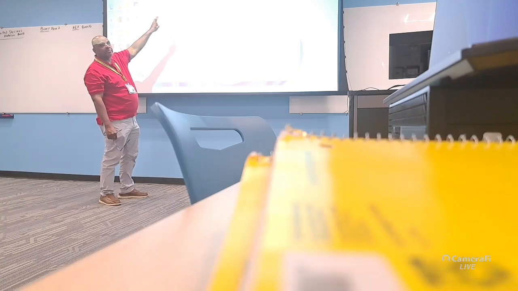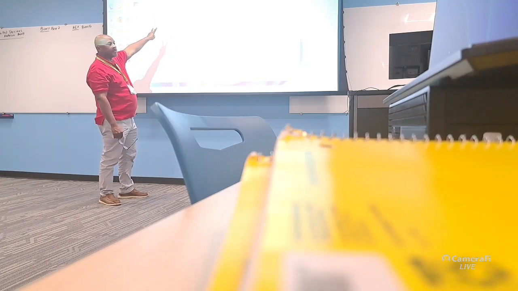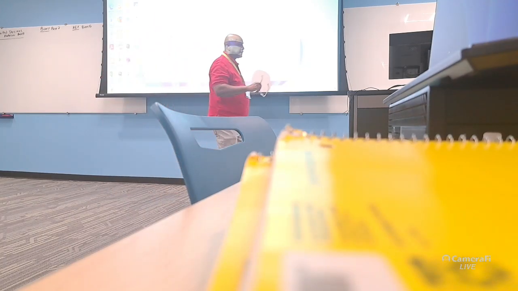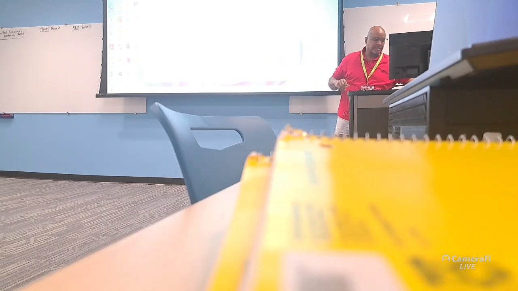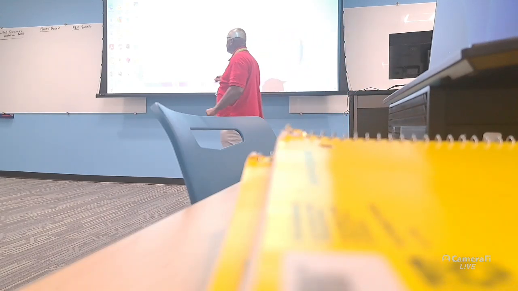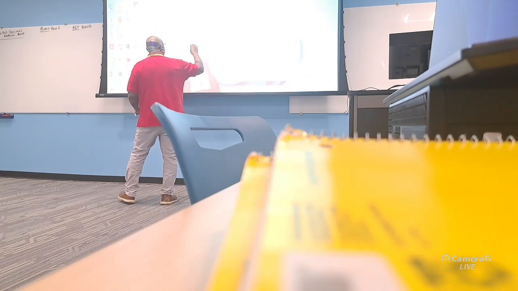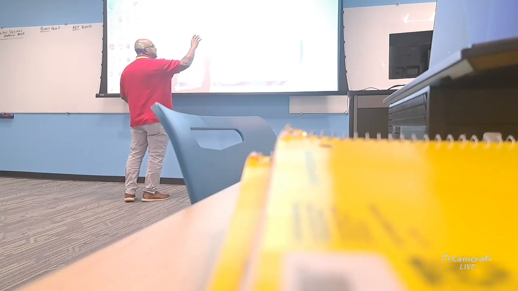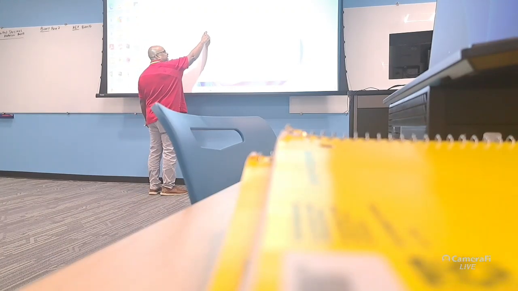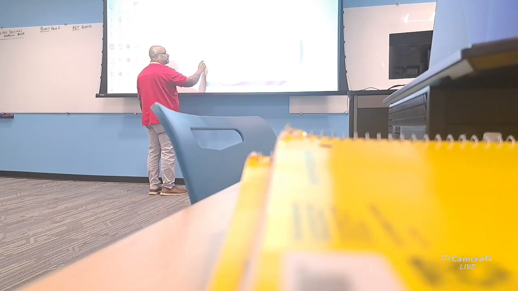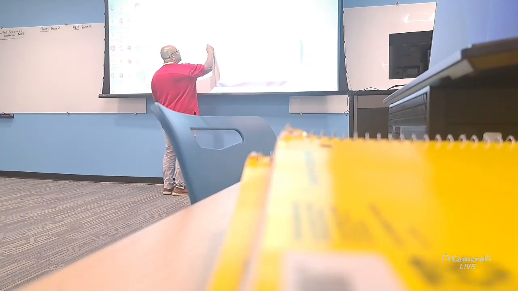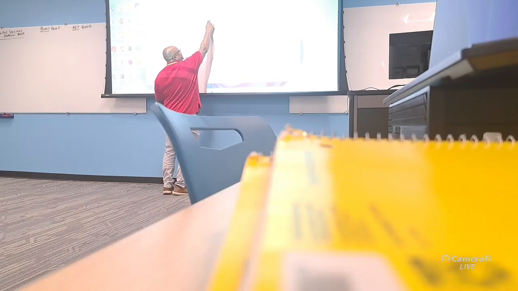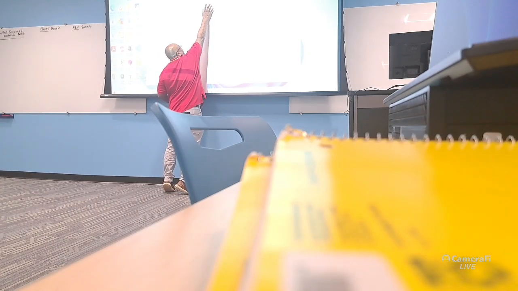Hexadecimal means base 16, okay? And how do you get that? You have to do it like this. 0, 1, 2, 3, 4, 5, 6, 7, 8, 9, A, B, C, D, E, F. So you count it: 1, 2, 3, 4, 5, 6, 7, 8, 9, 10, 11, 12, 13, 14, 15, 16.